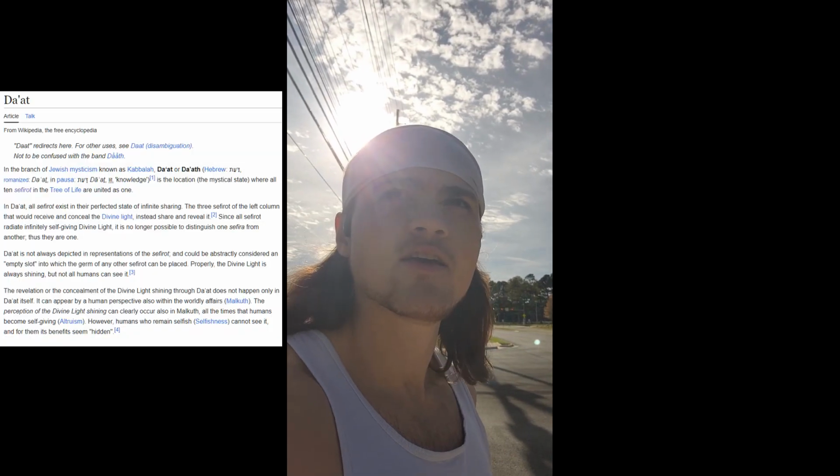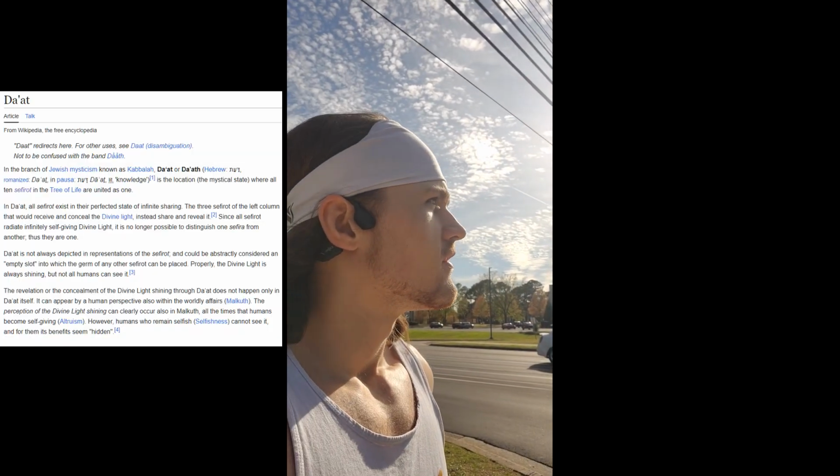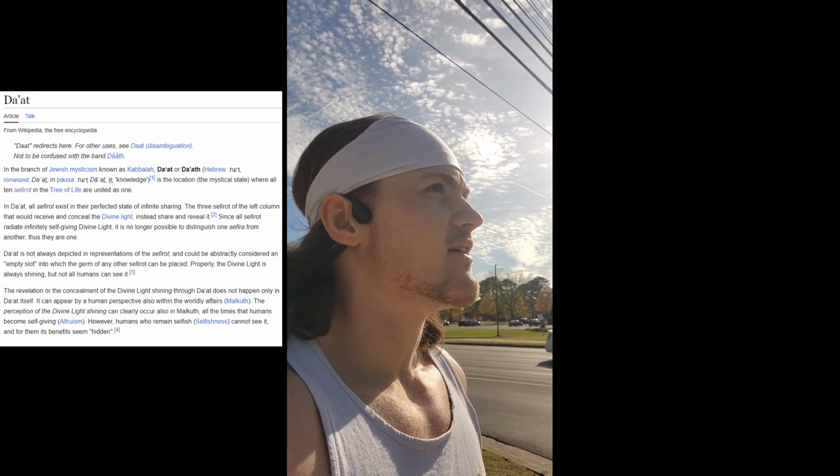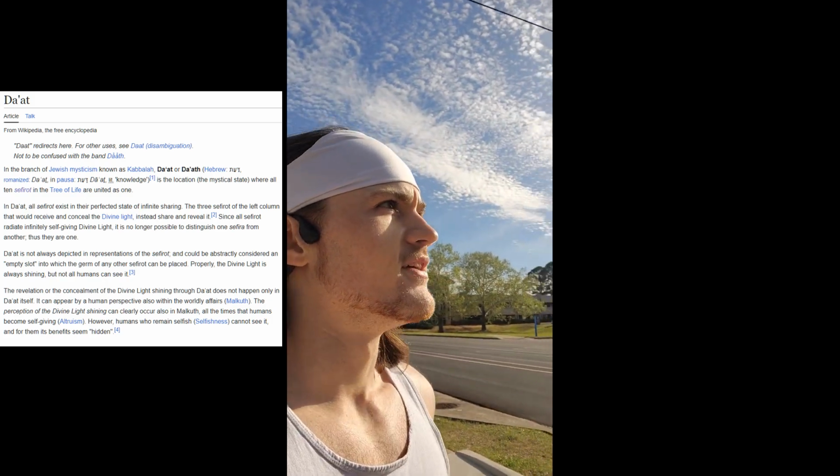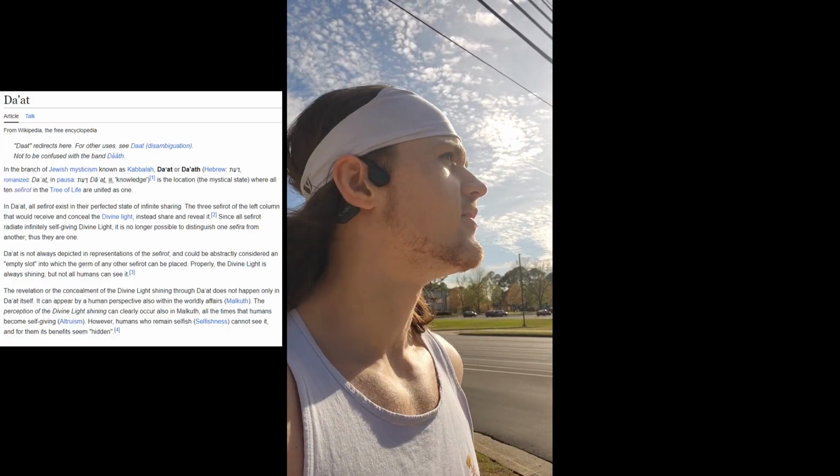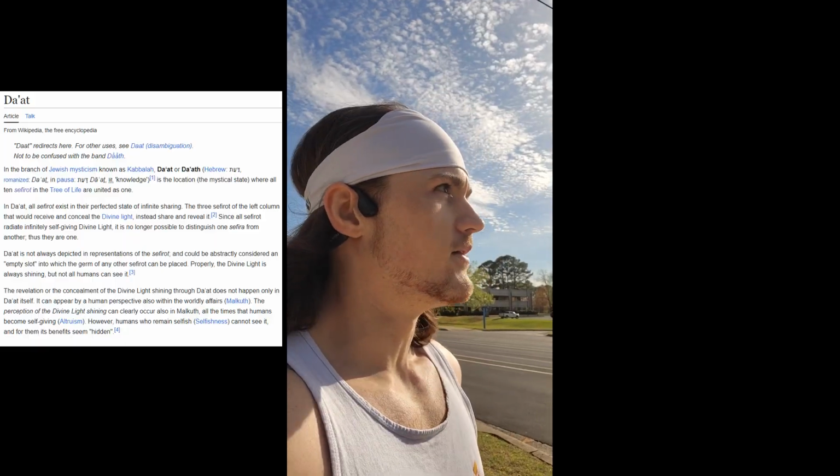So, Doth or Doth Data. Now, I'm sure many of you are not familiar with what Doth is, or Doth, depending on how you pronounce it. So for starters, it's a part of the Kabbalah.